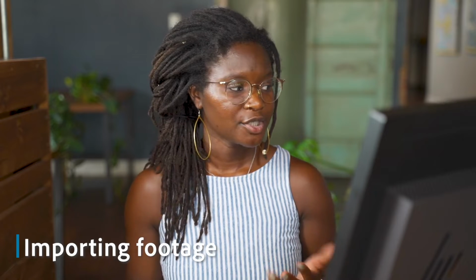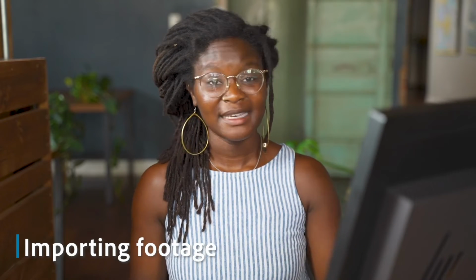Now, before I get into each of the different panels that I think you'll need to edit this how-to video, let's go ahead and import our footage so that way you can see it, because I think once we import the footage, that'll help with explaining everything as well. So the way to import footage, you can hit Command-I if you're on a Mac, or I believe it's Control-I if you're on a PC.